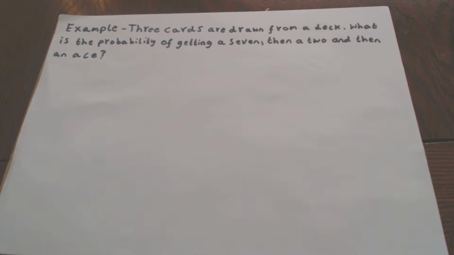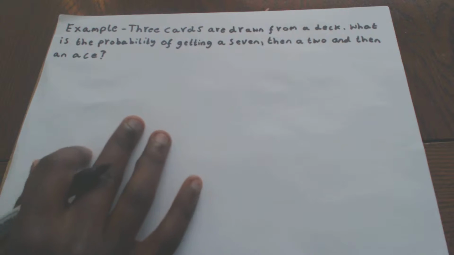Okay, so you've got three cards drawn from a deck. What is the probability of getting a 7, then a 2, then an ace? Well, obviously, does order matter? Yes, because it says getting a 7, then a 2, then an ace. So that would mean 7 first, a 2 second, and an ace third. Is repetition allowed? Well, the neutral position is that repetition isn't allowed unless it's explicitly stated or the scenario explicitly implies it. So no, repetition isn't allowed. We're just taking cards from a deck. There's nothing that says they're getting replaced or anything like that.